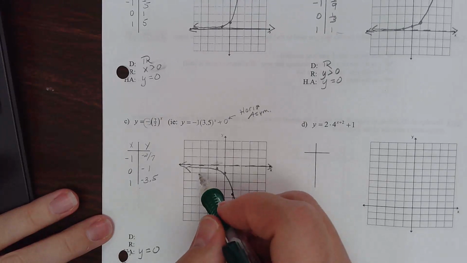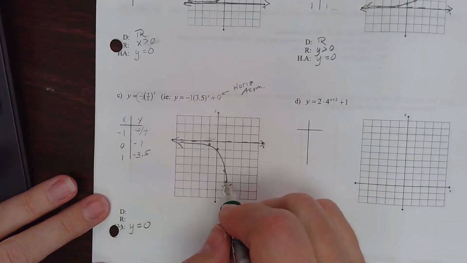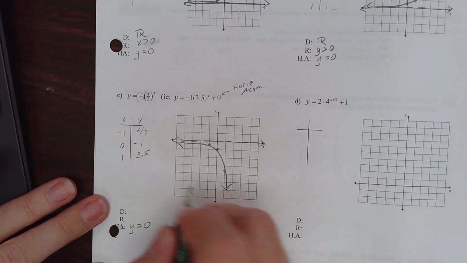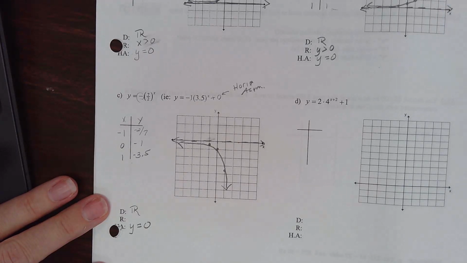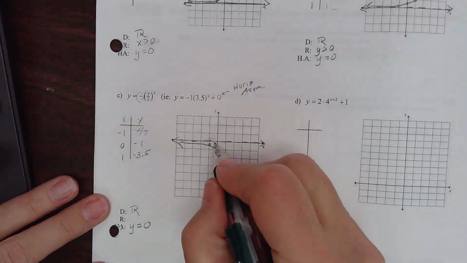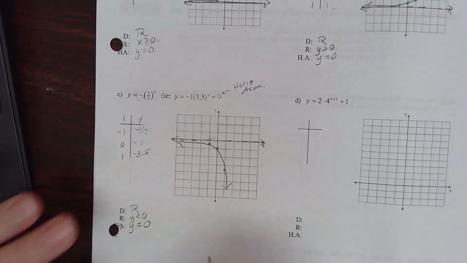Our domain, again, we can go on and on forever to the left, and on and on forever to the right. So this is going to be all reals. Now the range, we don't want to go above 0, so we want all the y's less than 0 this time.